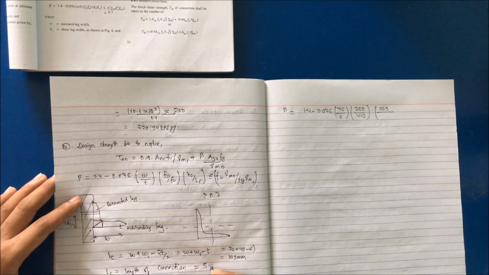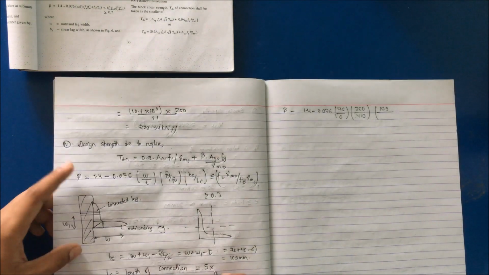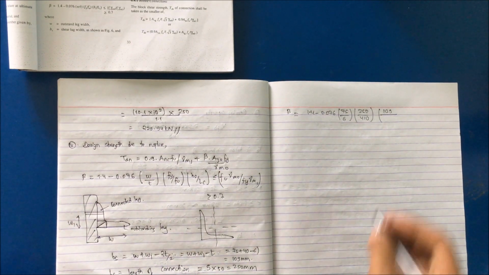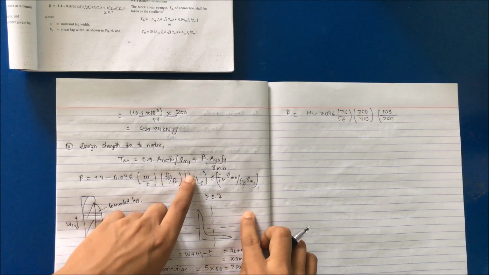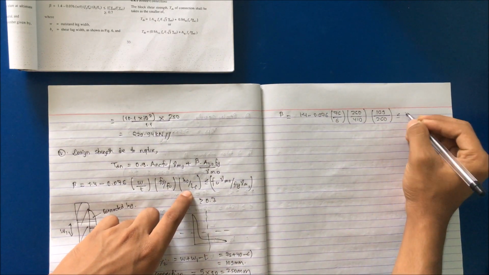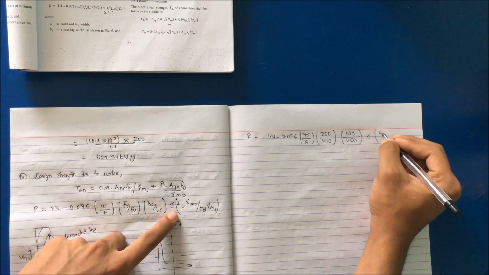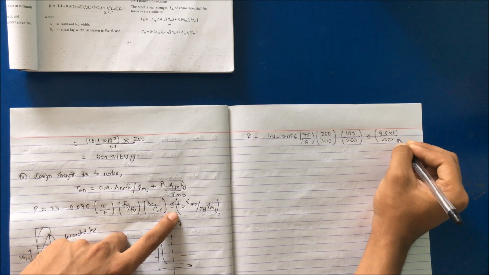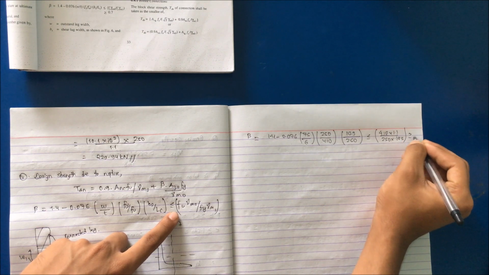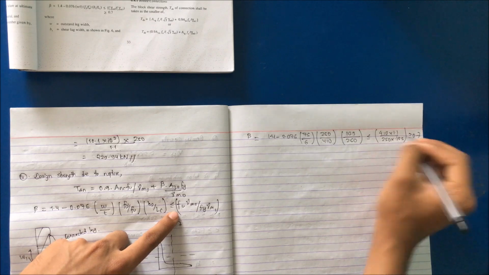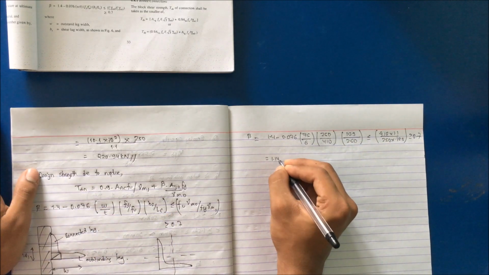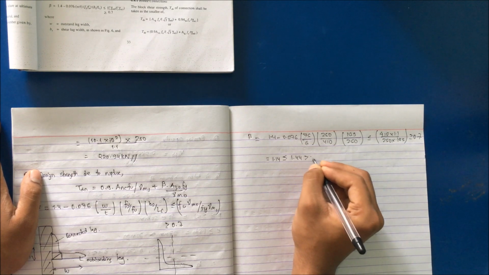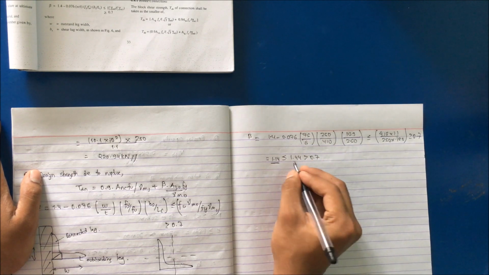So 5 multiplied by the pitch distance, which is 50, so it will be 250 mm. 250 should be less than Fu gamma m0 by Fy gamma m1, which is 410 times 1.1 over 250 times 1.25, and greater than 0.7. This value comes as 1.14, and this value comes as 1.44, greater than 0.7. So this value satisfies both conditions.